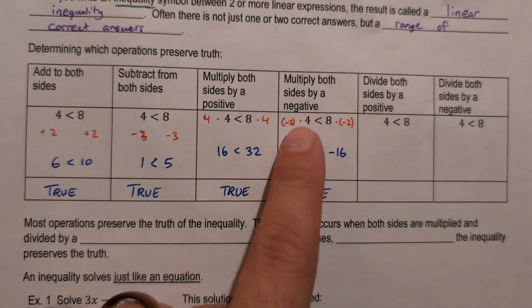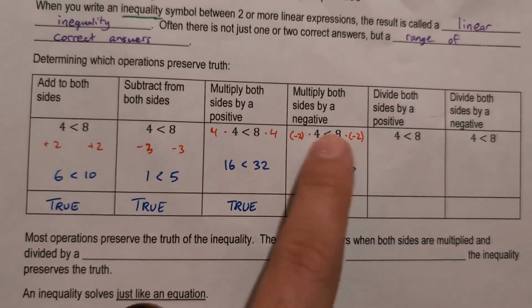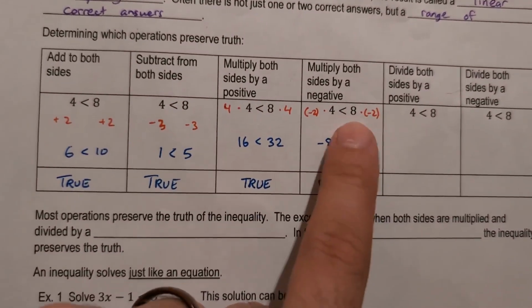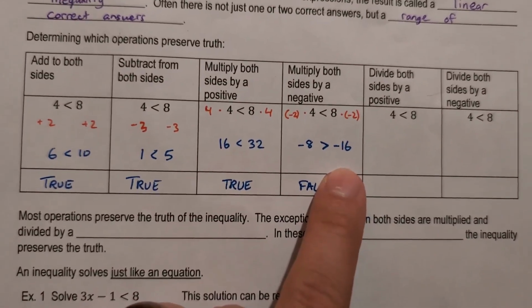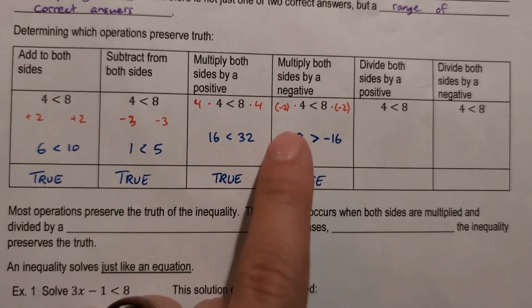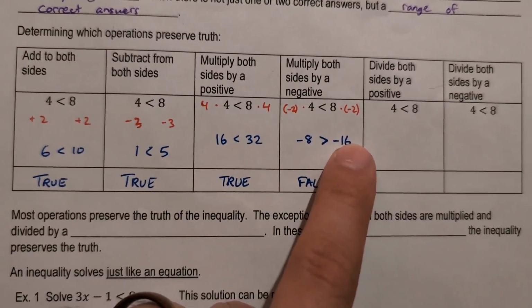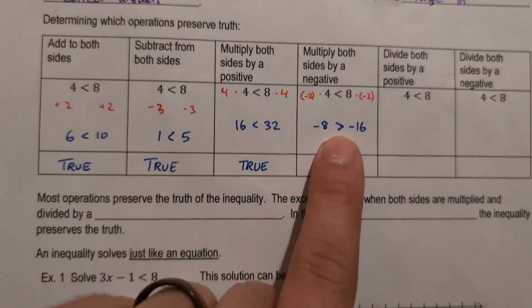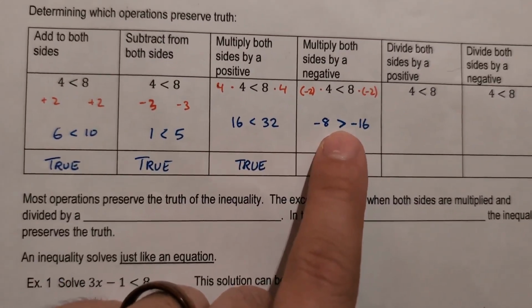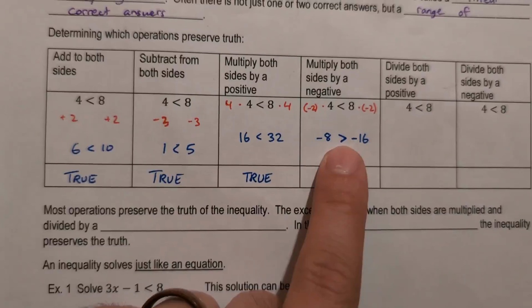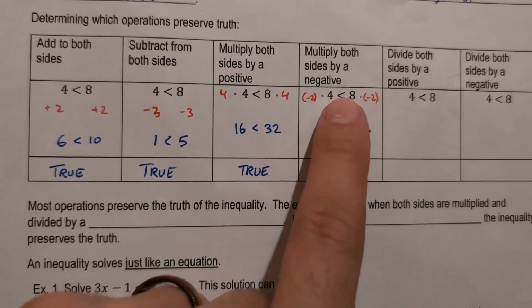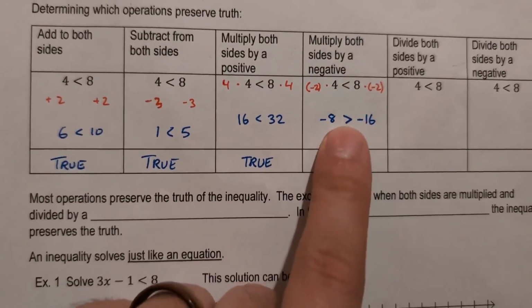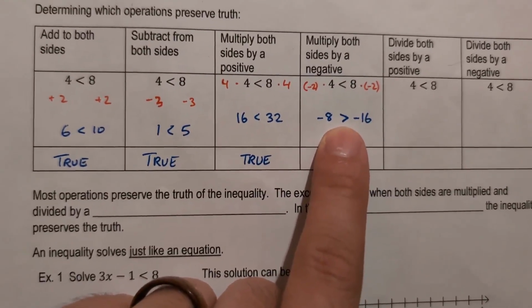Now if all of a sudden we try multiplying by a negative number, so I multiply by negative 2, I get 4 times negative 2, I get negative 8. 8 times negative 2, I get negative 16. But now negative 8 is greater than negative 16. A smaller negative number is larger, so that switched our inequality. So this no longer preserves that same inequality we started with in the beginning. It's no longer a less than sign, it has to switch to a greater than sign.